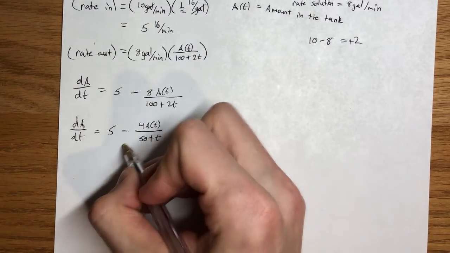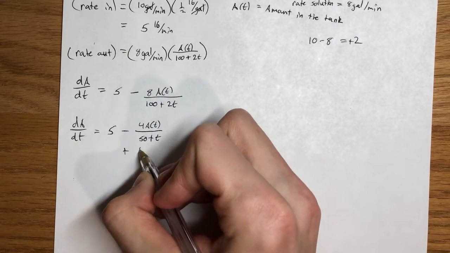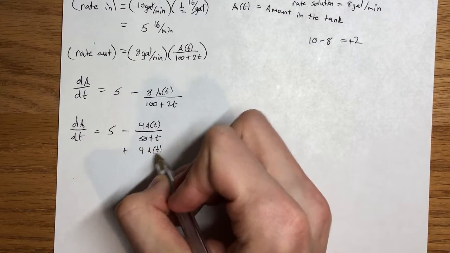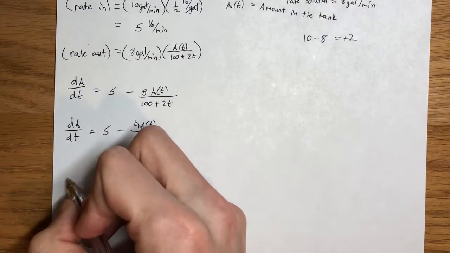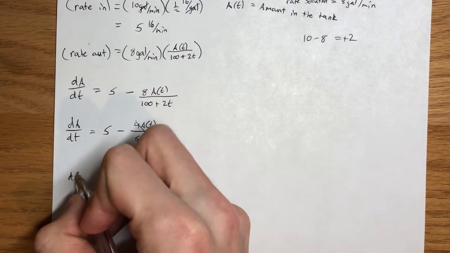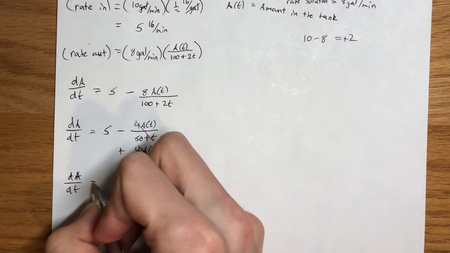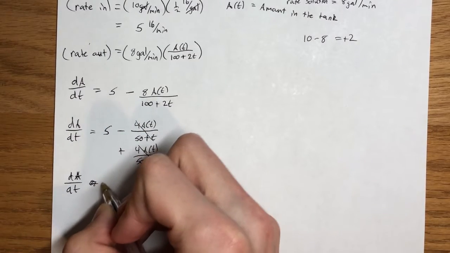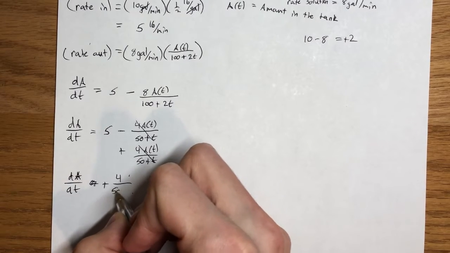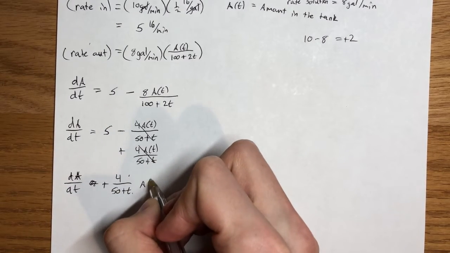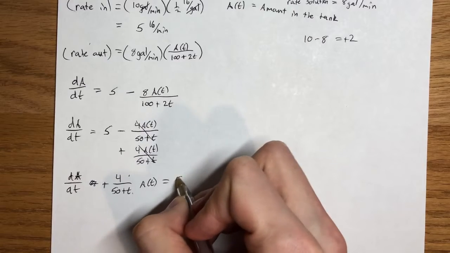To do this, I want to move this to the other side. So I will have the change in amount over the change in time is now not equal, but added to 4 over 50 plus t, A of t, and that's equal to 5.